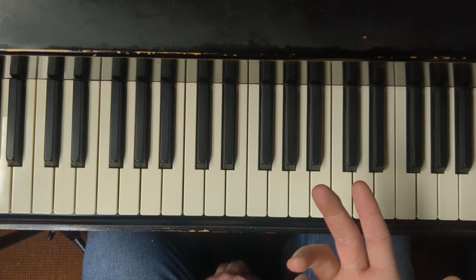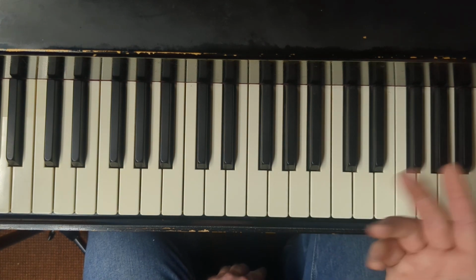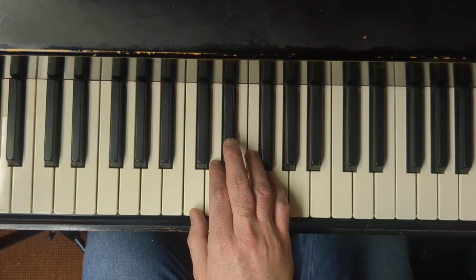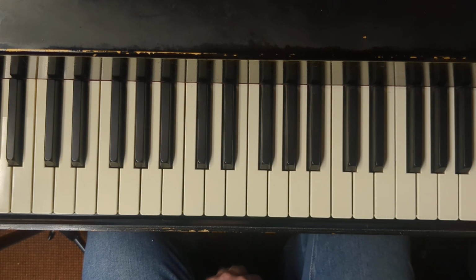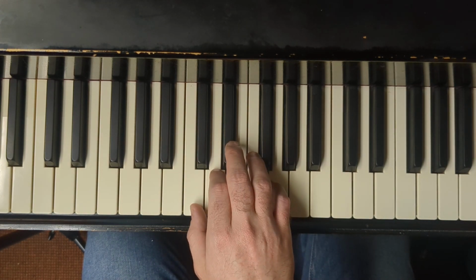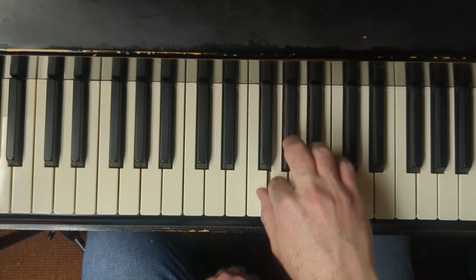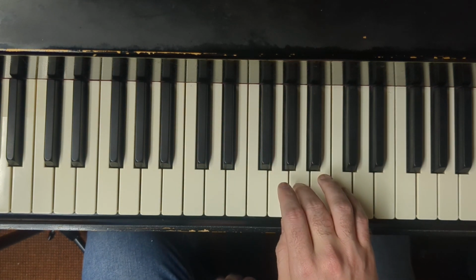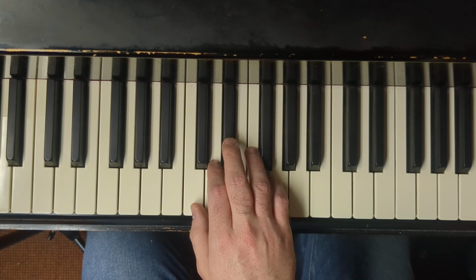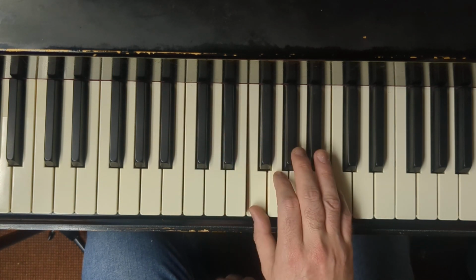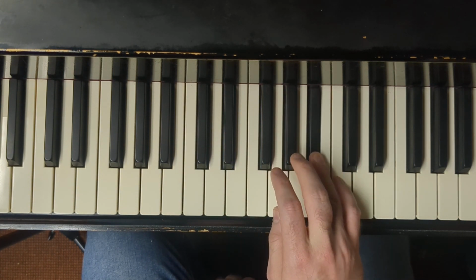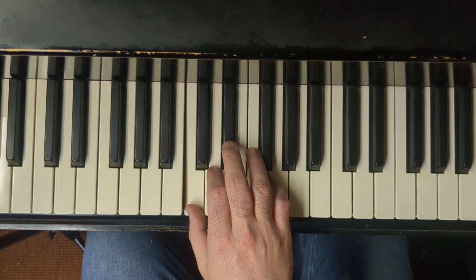Now, a way that you can think about C Dorian is take that C natural minor scale, and all you have to do is make one alteration or one change. Take the 6th note of the natural minor, 1, 2, 3, 4, 5, 6, and raise it a half step. So, C natural minor, C Dorian.